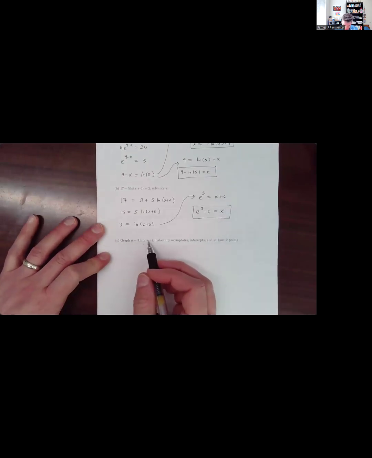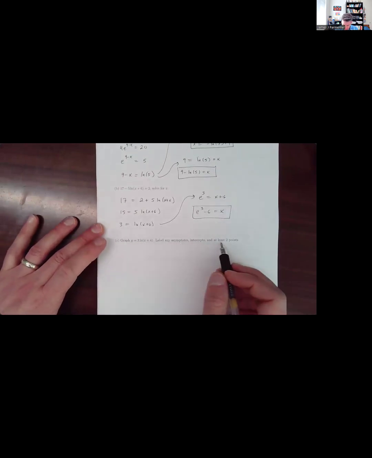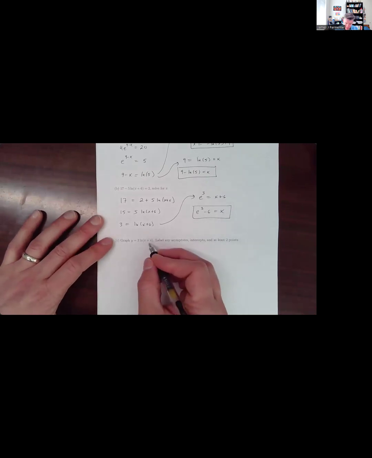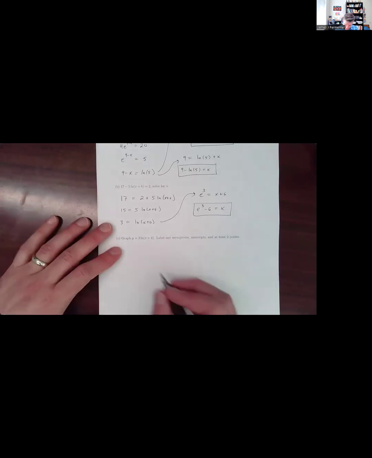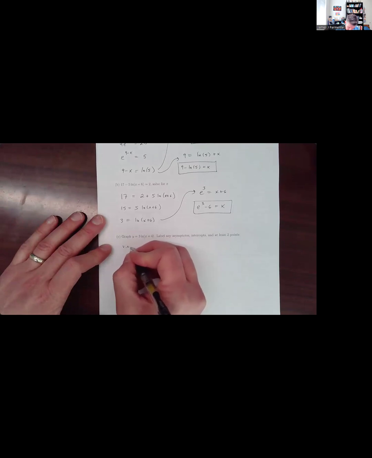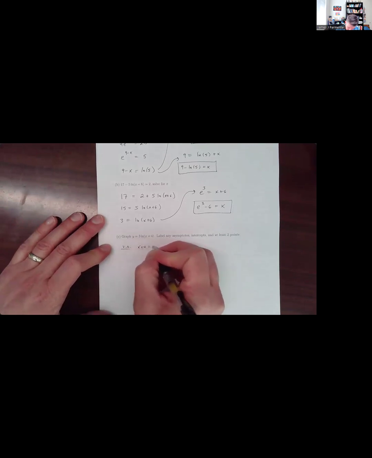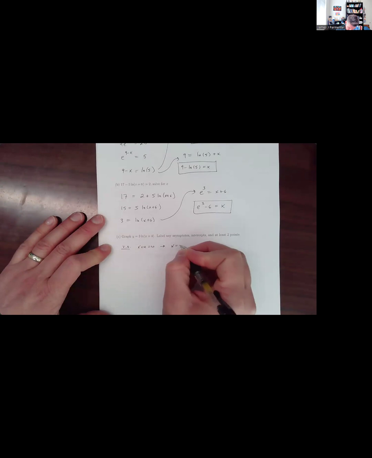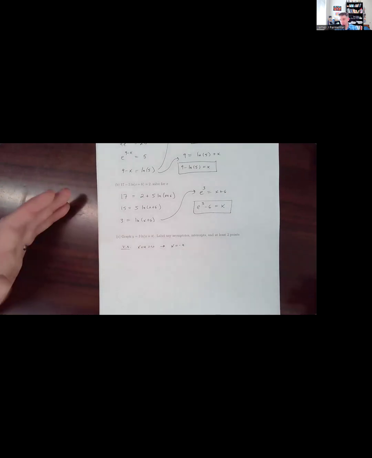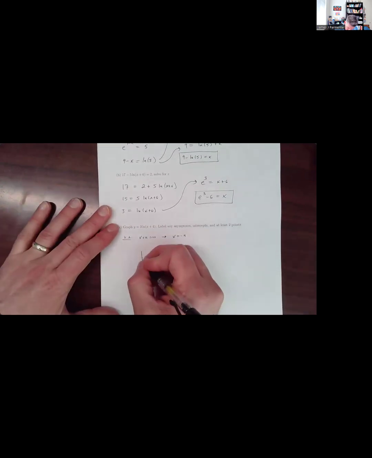Graph y equal to 3 natural log of x plus 4, labeling asymptotes, intercepts, and at least 2 points. So the way I find the vertical asymptote is by setting inside of the logarithm equal to 0. So you get x equal to negative 4. You can also just think about shifting 4 left. So that's what the plus 4 does.